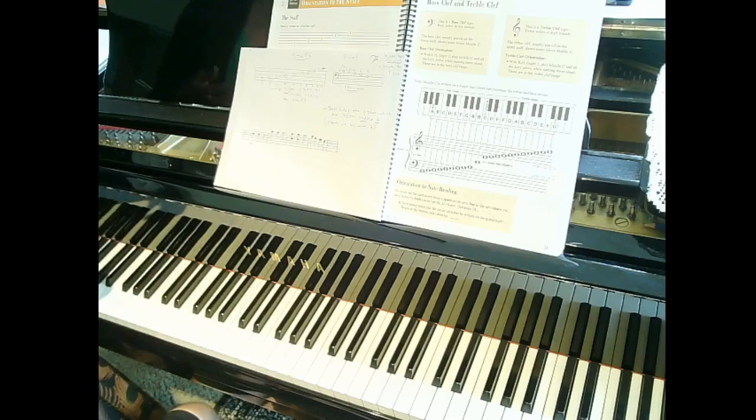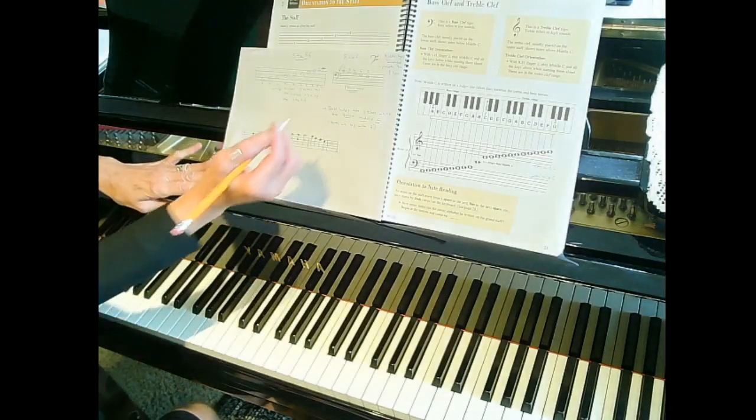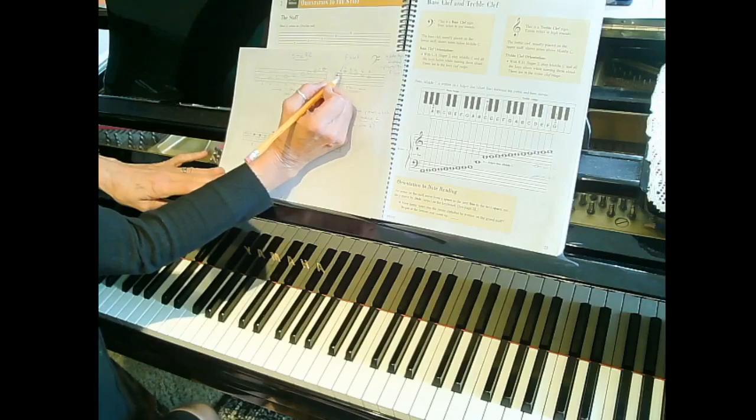Because many countries in Europe, including our own Quebec, they call it an F clef. They don't call it a bass clef. And why is that? Why is it called an F clef? Because it points to where F is.